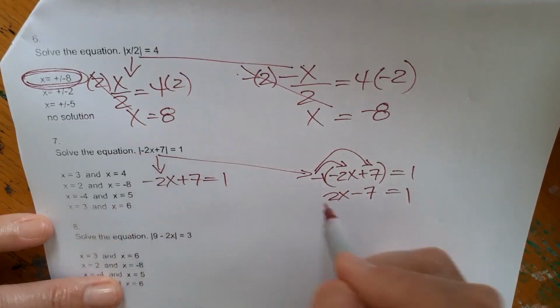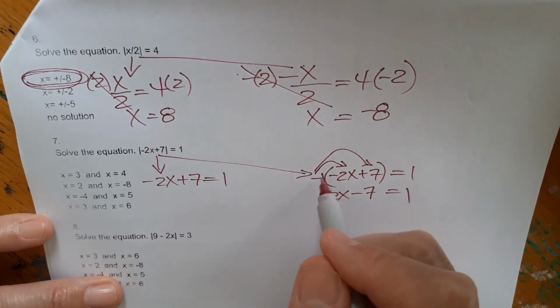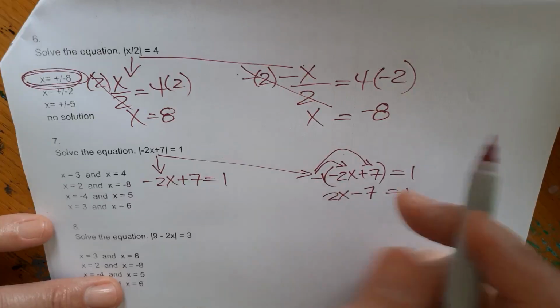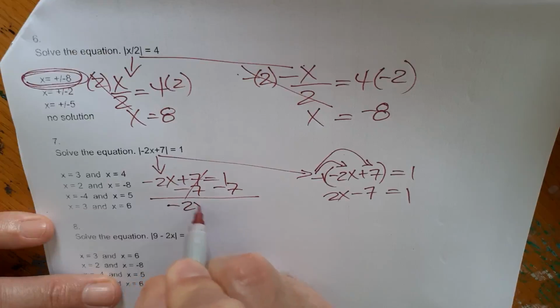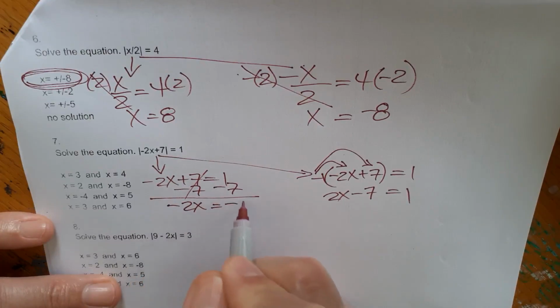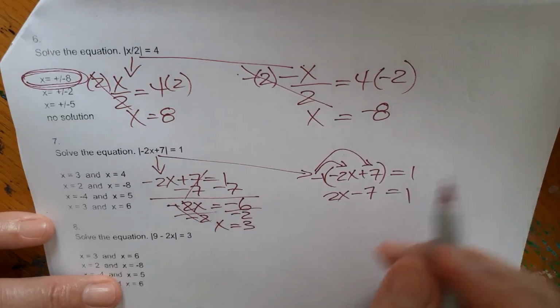Negative means it could switch to a positive 2x and a -7. What happens is the signs all switch when we multiply through by a negative. Now let's solve both. -2x equals -6, divided by -2, divided by -2. X equals 3. Okay, that's one, 3.